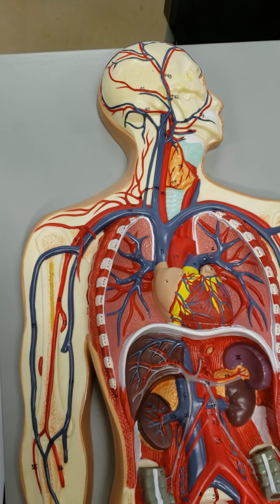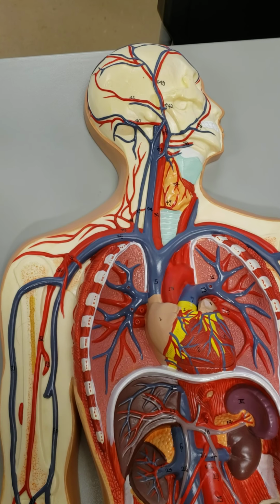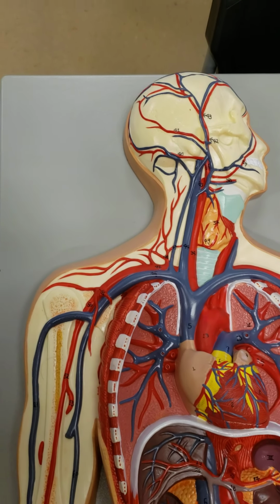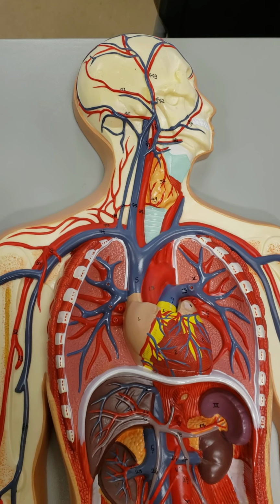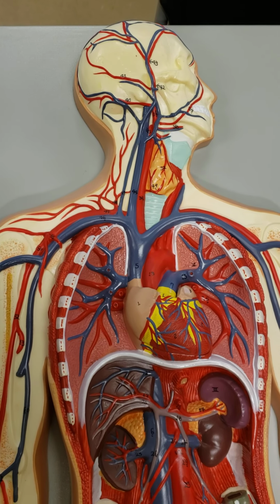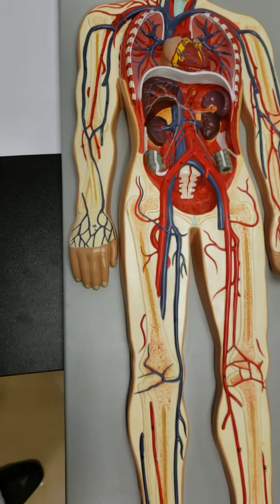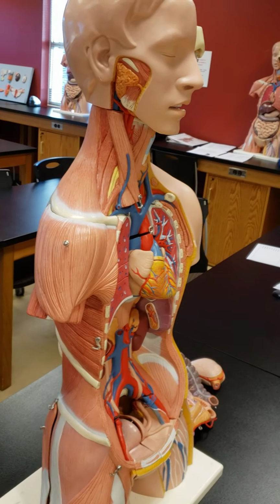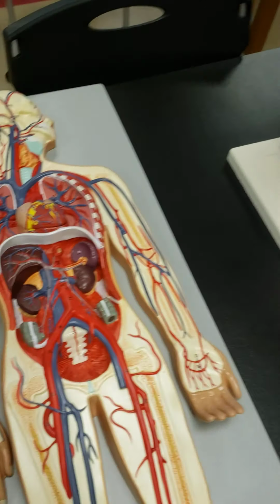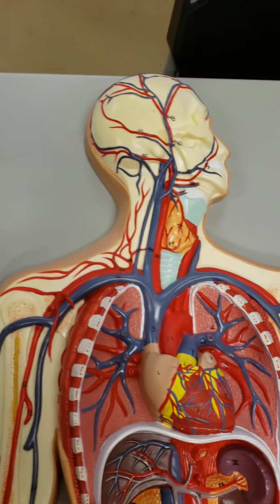Hello everybody. So this is going to be your video on the arteries and veins of the head, neck, and upper system. You have two models that show these pretty well. You have our lovely artery vein model here, and then we have Leslie right here. So I'm going to go through these models one by one with y'all's lab list.